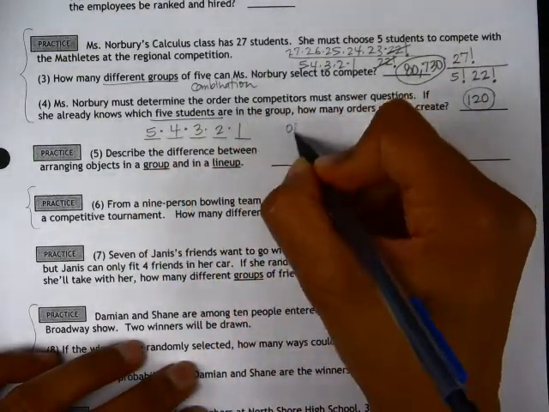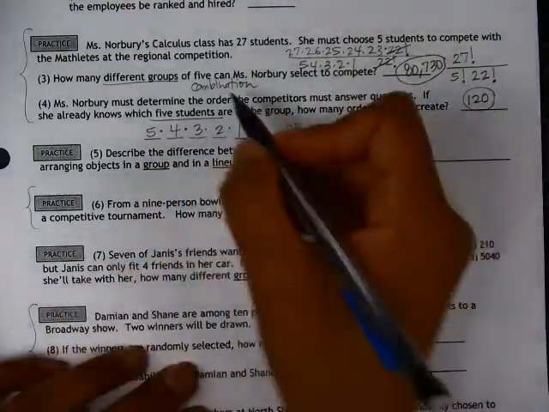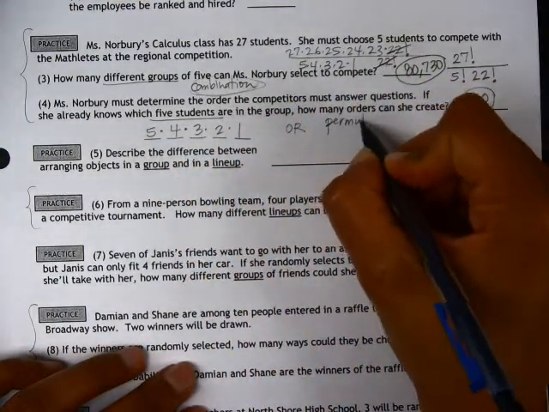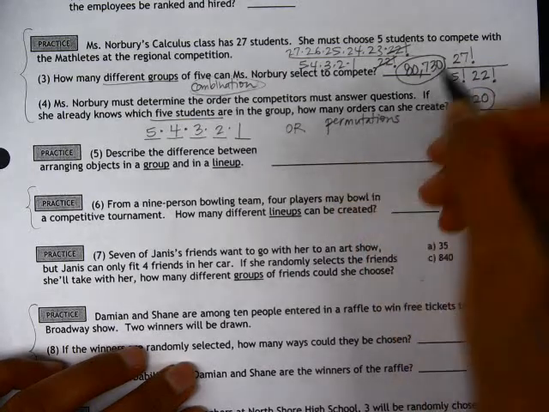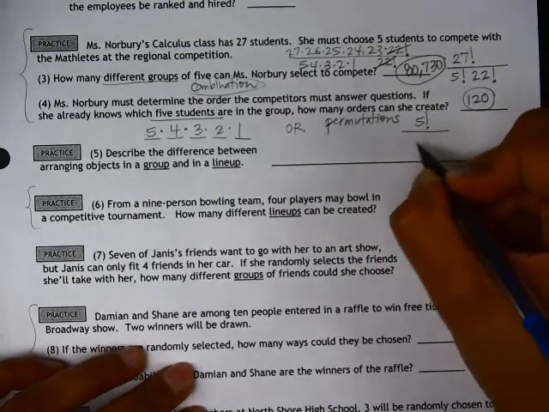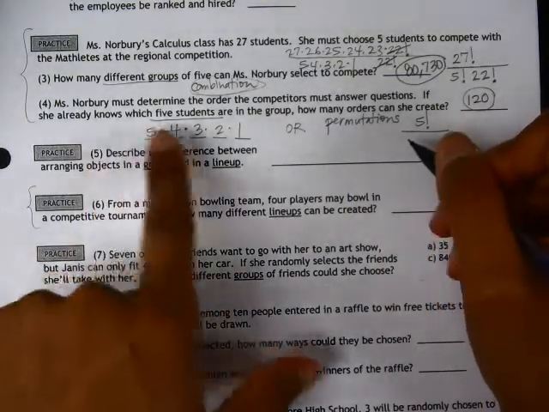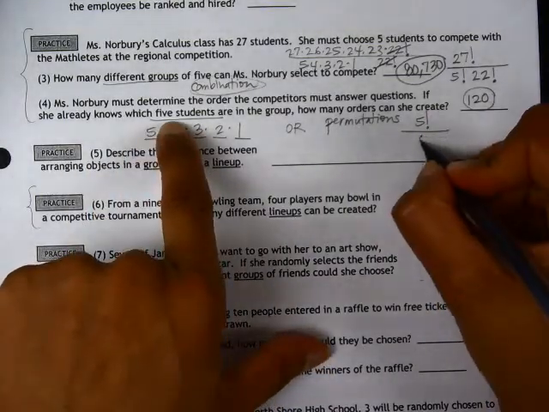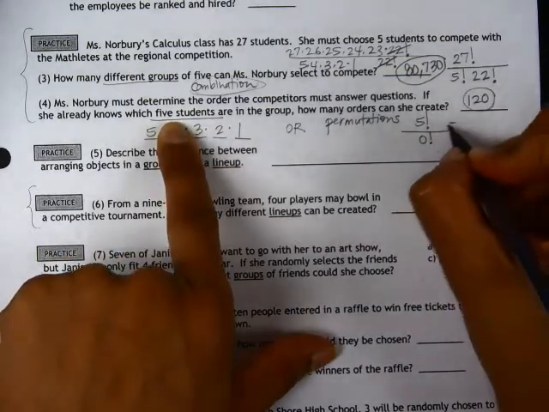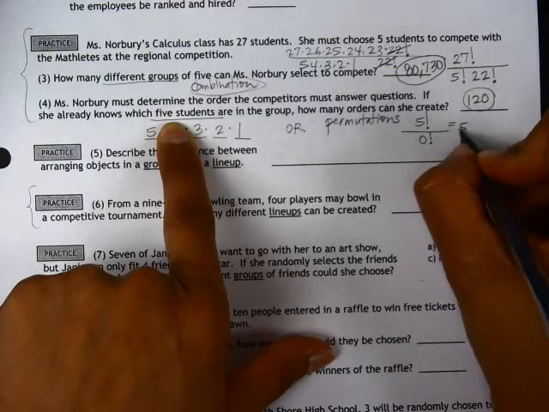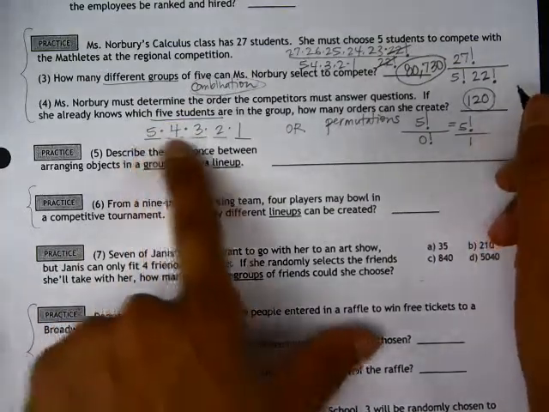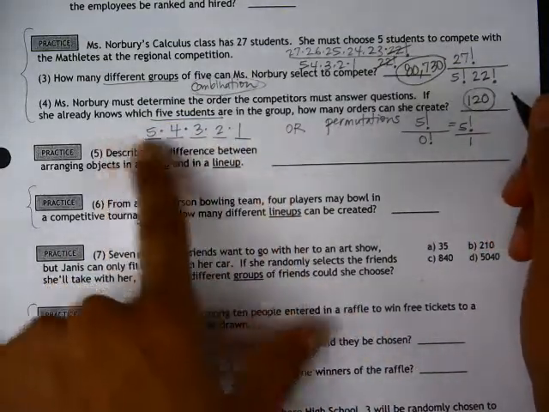So if you were to use the permutation formula, as opposed to combinations, permutations are when order does matter, and in that case you take the total and divide by only the number of people that were not chosen. In this case, all 5 students are competing, so we could say 0 students are not chosen. 0 factorial is defined as equal to 1, so you end up with 5 factorial divided by 1, which is the exact same thing we did here with the decision chart. 5, 4, 3, 2, and 1.